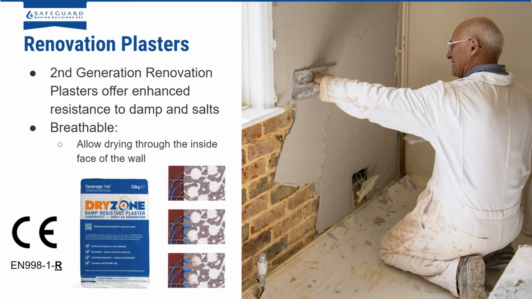So the most common best solution these days is to use a renovation plaster. The second generation now have enhanced resistance to damp and salts, and also have a high breathability. The idea is that these plasters are lightweight and have a pore structure which traps the salts within the plaster and prevents them from reaching your internal surface.